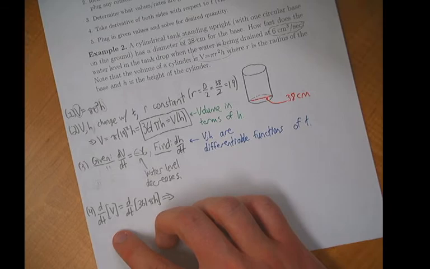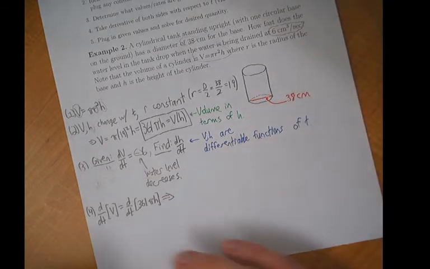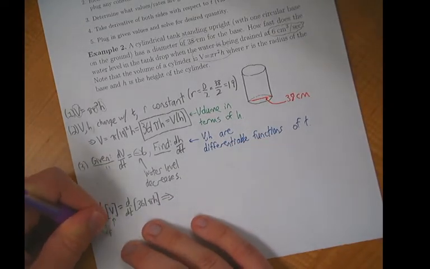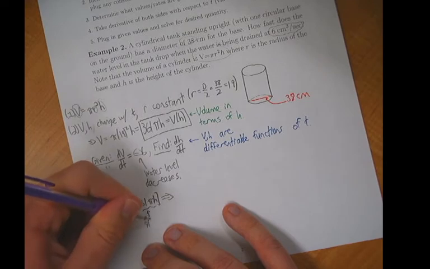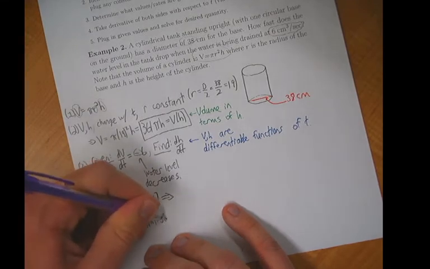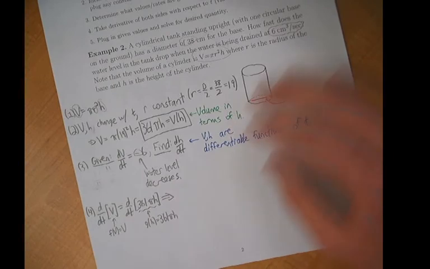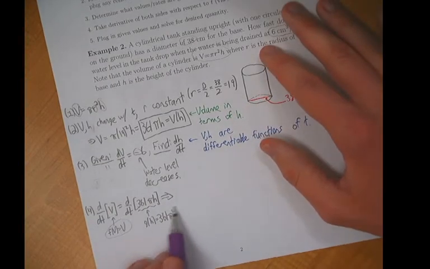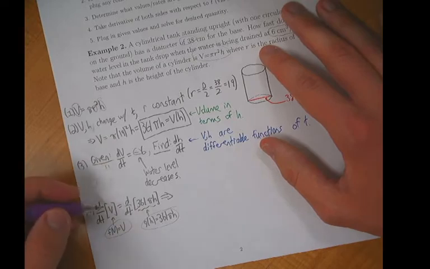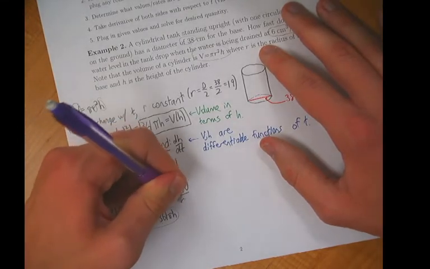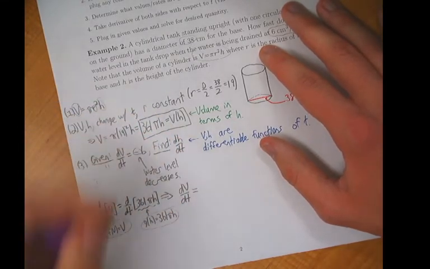dV/dt. Yeah, in this case it's just dV/dt, right? Because f of V is just V. And here we would end up with g of H equals 361 pi H. If we apply the same idea to this example as we did in example 1, the left-hand side is dV/dt, and then the right-hand side will equal what?